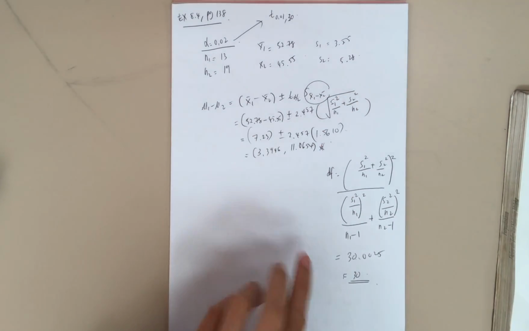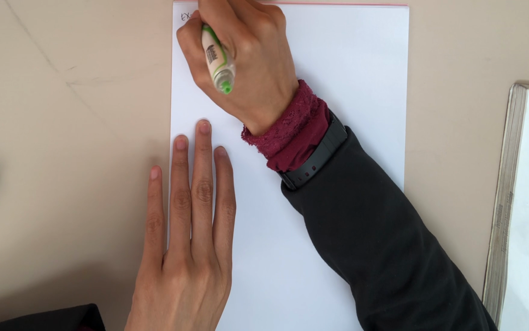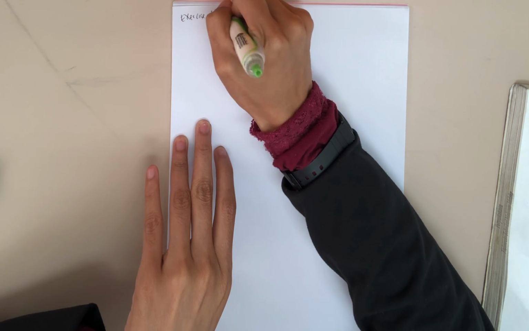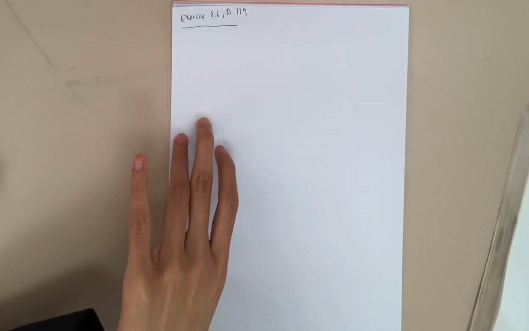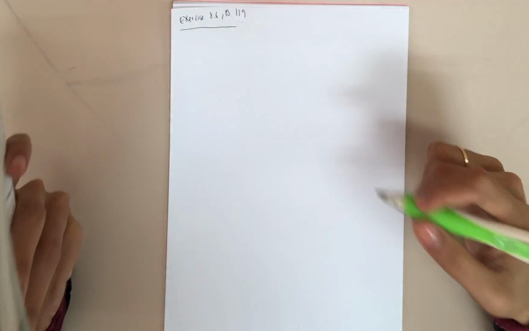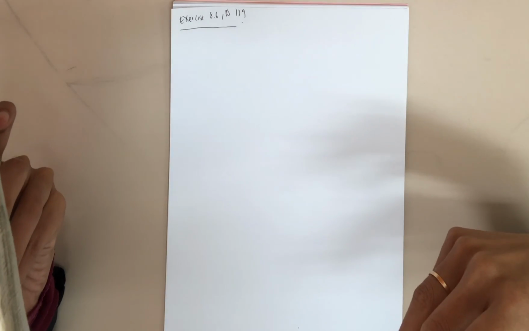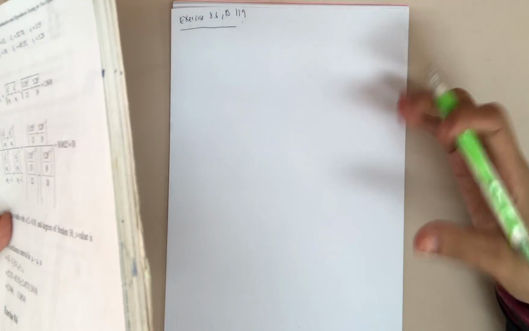Okay, so now I give you another example, which is exercise 8.6, page 139. I read the question here. Okay, it's quite complex. That's what I mean. But how we answer it, the steps we did, you can see that it's just simple. We know what we want to find. We want to find Sp or Z alpha beta and so on, and then we substitute into the formula, then we get the answer.